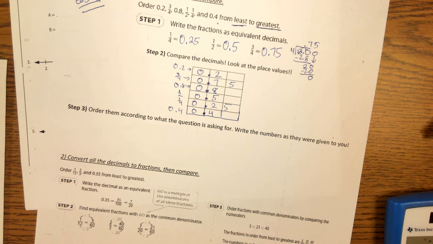Alright, so 7th period, we're going to go ahead and finish our notes from yesterday. Make sure you have this out on your desk. We're going to go ahead and finish this up.